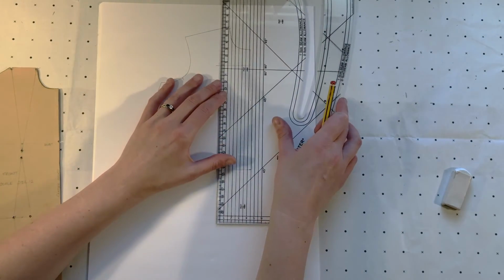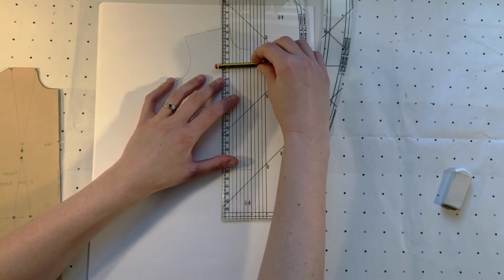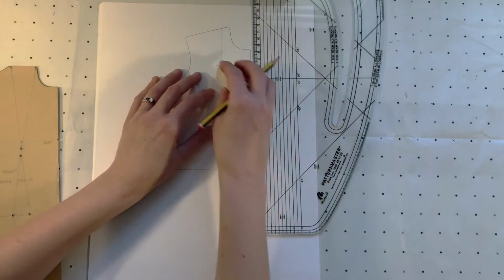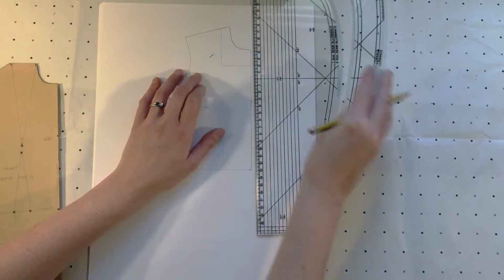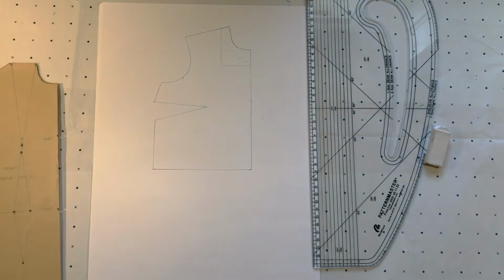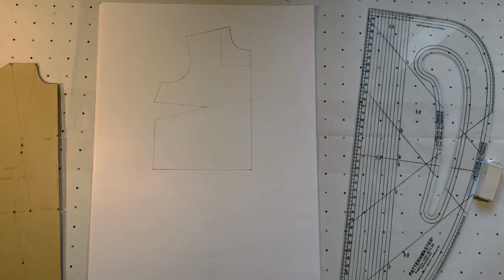And I want to create a perfect square while I'm doing that, so I'm going to use the 90-degree lines on my pattern master to draw in the line that I want there. And I want to remove this section, so that's no longer going to be part of my pattern. Once you're happy with the neckline that you've drawn in, you can then trace off the pattern piece, add the pattern markings, and you're ready to create your actual garment.